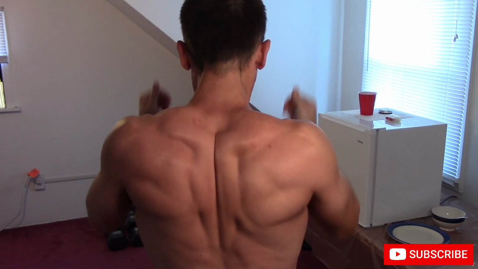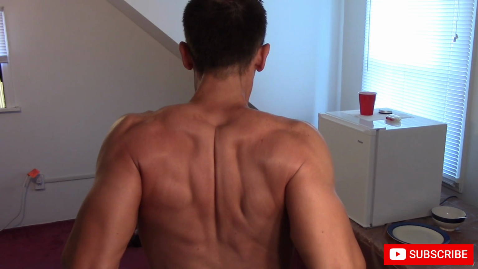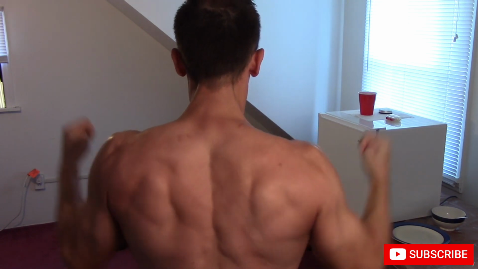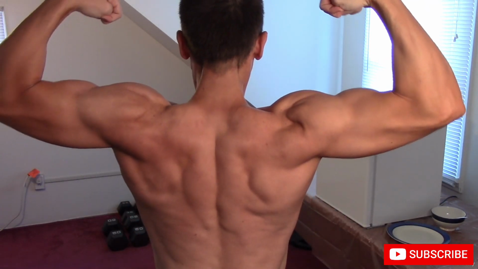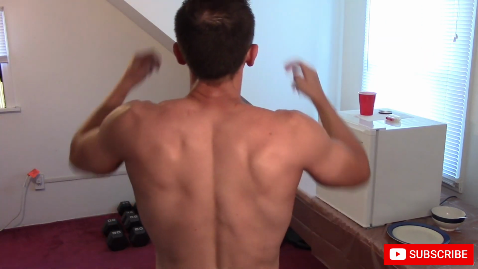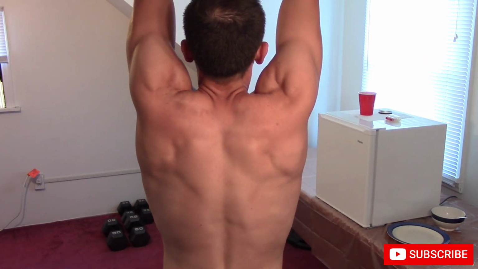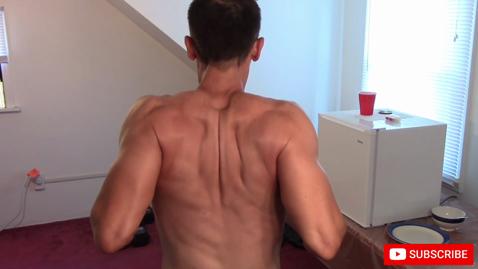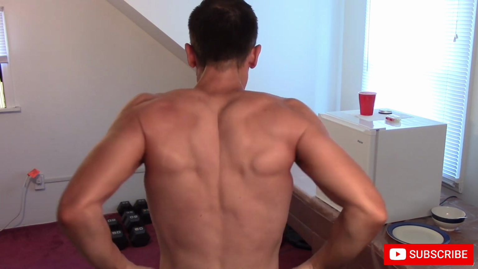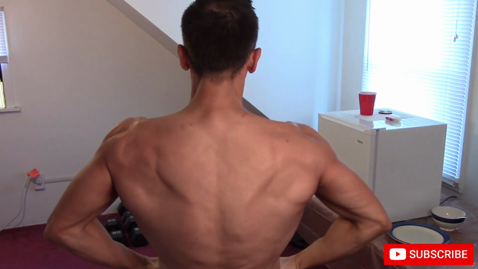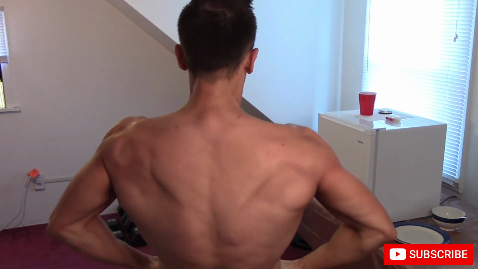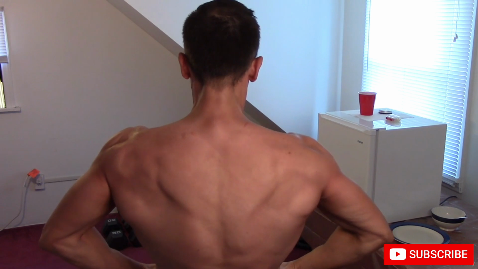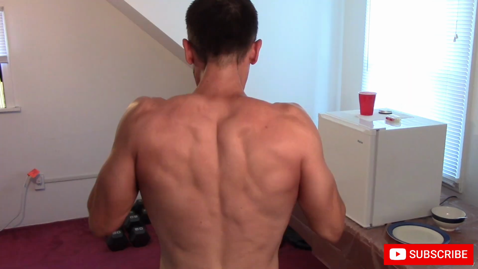Let's take a quick look at my back definition. Now keep in mind I don't use steroids and this is in normal light, but I do think I have been able to get nice back definition, nice back muscle separation. Definition and separation are basically the same things. It's just being able to see space in between the muscles, seeing the different muscles of that particular body part, which would be the back in this case.